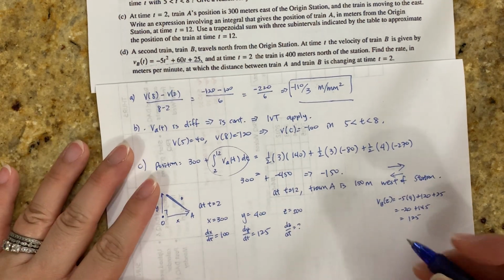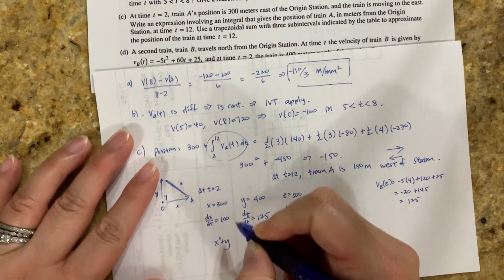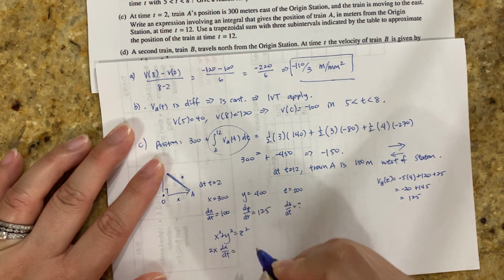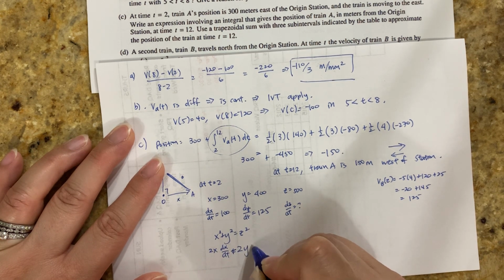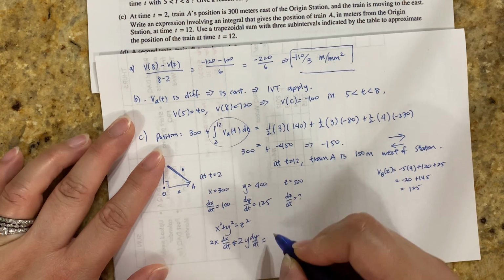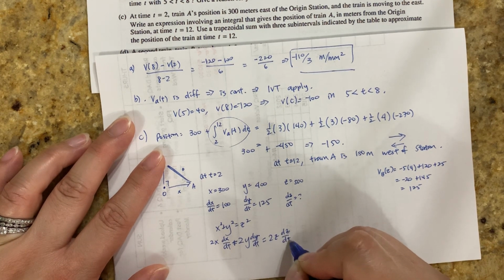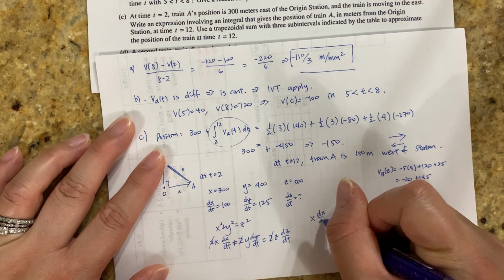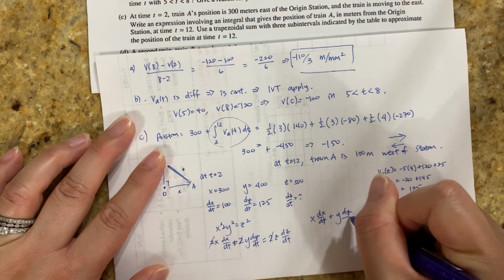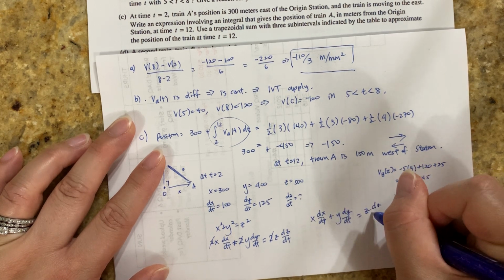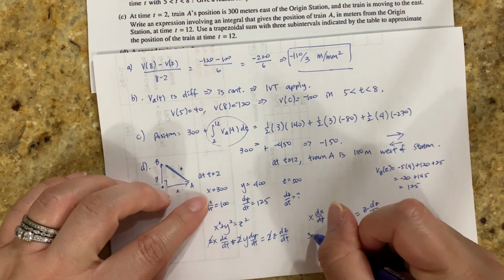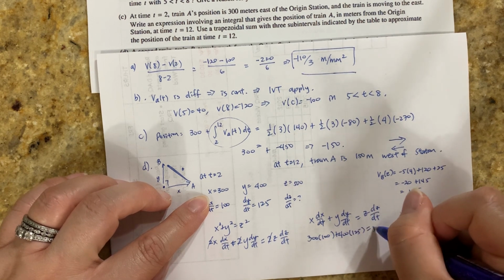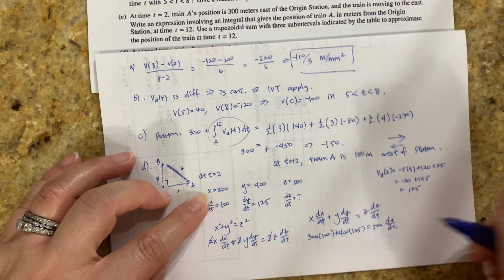The Pythagorean theorem says x squared plus y squared equals z squared. So 2x dx/dt plus 2y dy/dt equals 2z dz/dt. They all have a 2. Lovely. So really, x dx/dt plus y dy/dt equals z dz/dt. So 300 times 100 plus 400 times 125 equals 500 dz/dt.